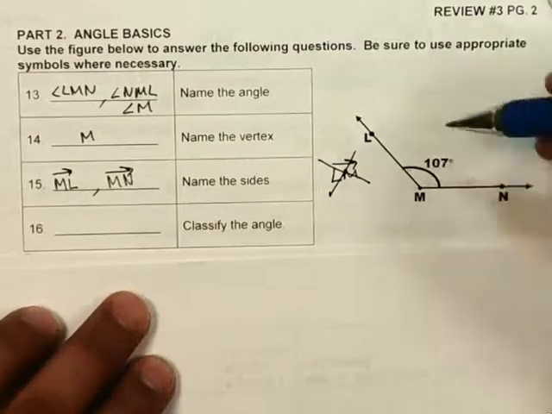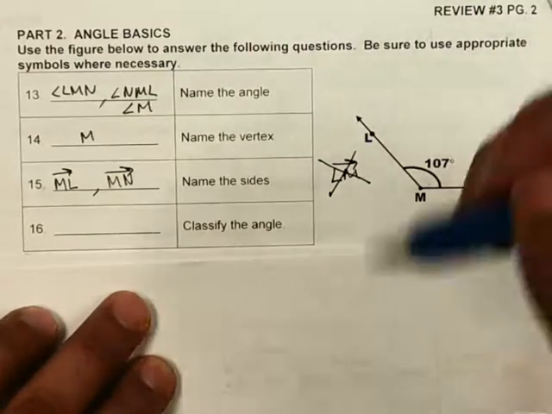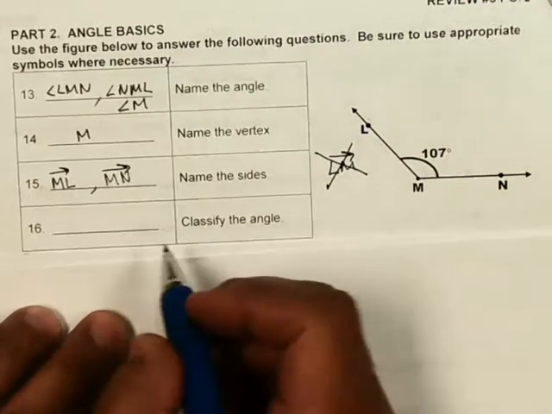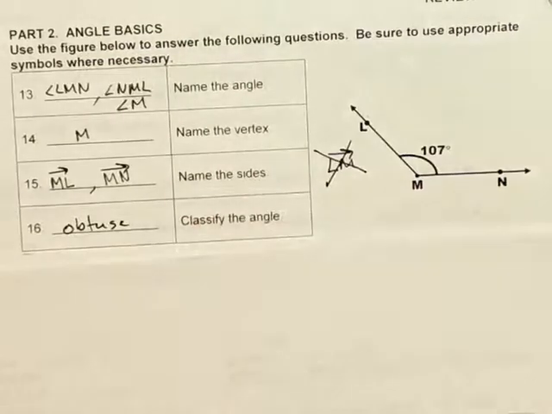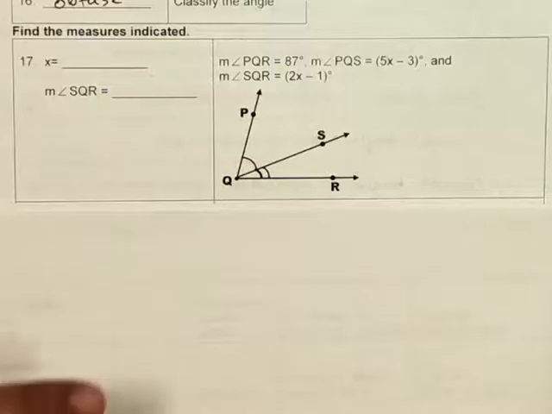Classify the angle. That's talking about the degree measure of the angle. And since it's 170 degrees, we would say that that is obtuse. It's an obtuse angle.